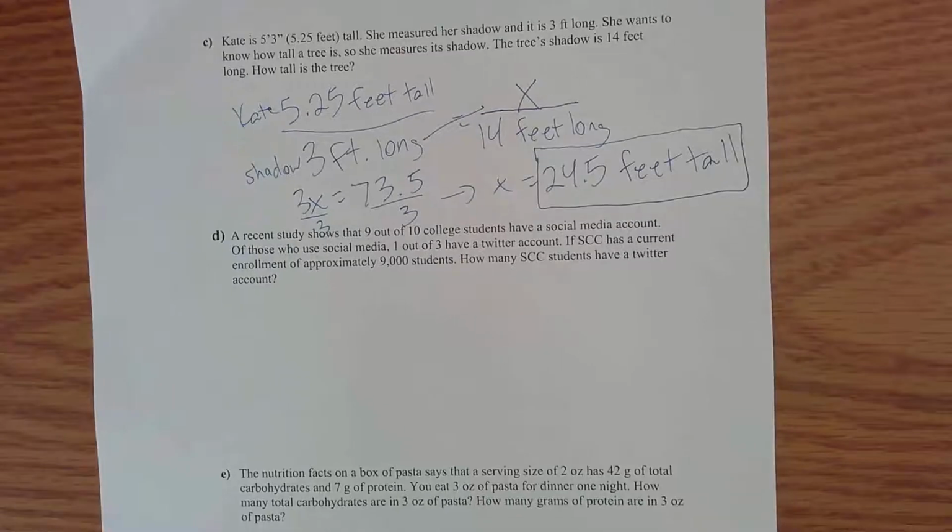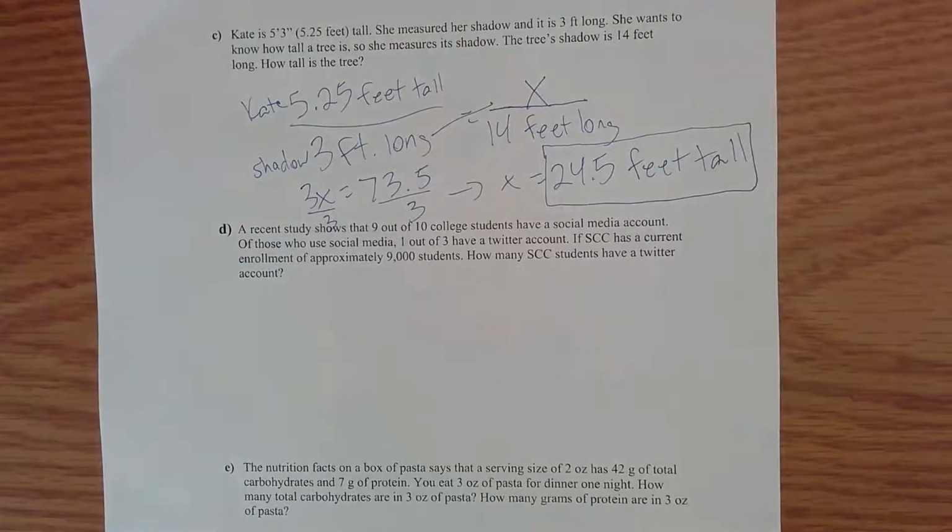My next one says a recent study shows that 9 out of 10 college students have a social media account. Of those who use social media, 1 out of 3 have a Twitter account. If SCC has a current enrollment of approximately 9,000 students, how many SCC students have a Twitter account?